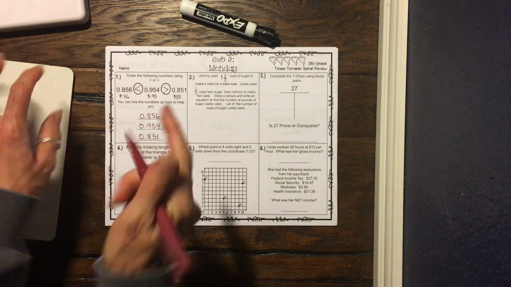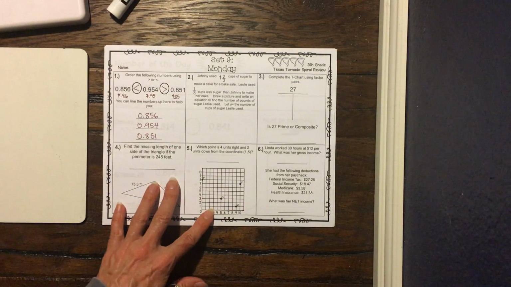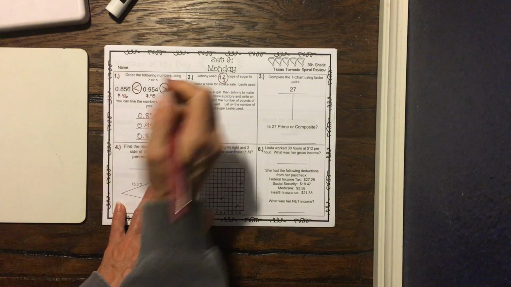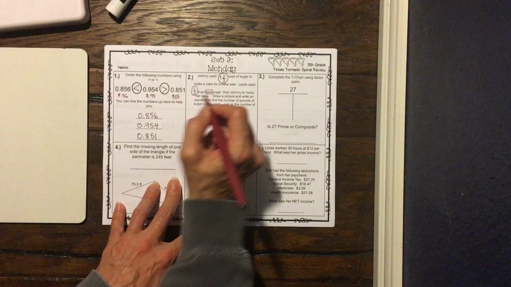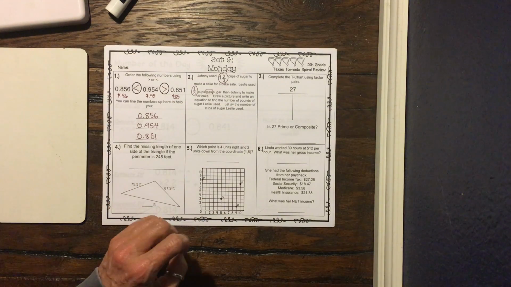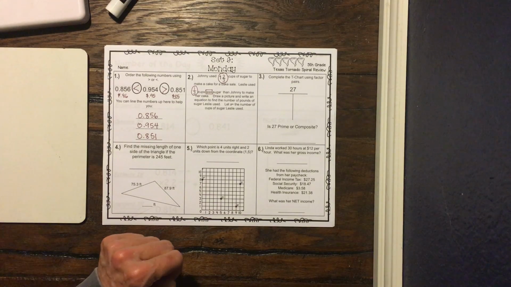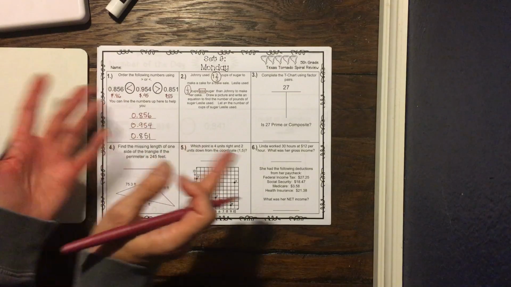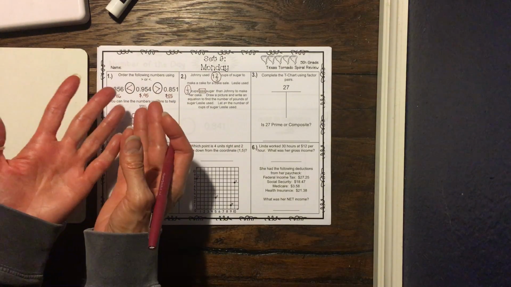Just thinking money. Okay, Johnny used 1 2/3 cup of sugar to make a cake for the bake sale. Leslie used 1/3 cups less sugar than Johnny to make her cake. Draw a picture and write an equation to find the number of pounds of sugar Leslie used. Let S equals the number of cups of sugar. So we're not going to draw a model. We do not need to draw a model for this, guys, but we can write the equation.